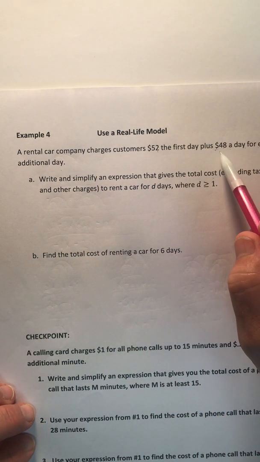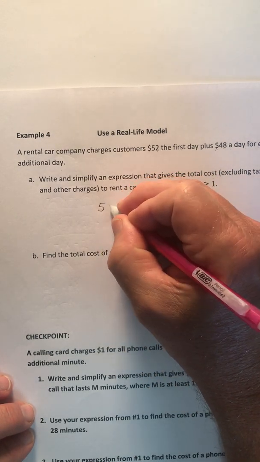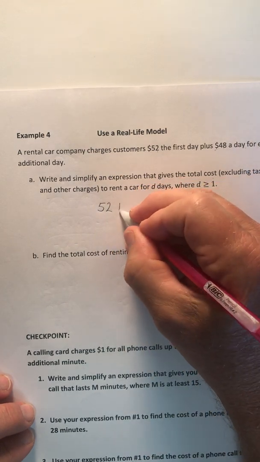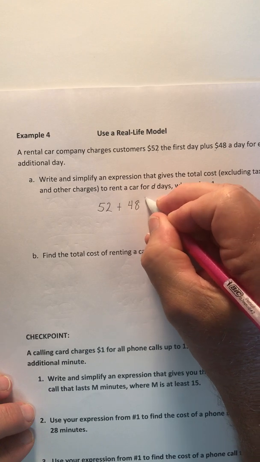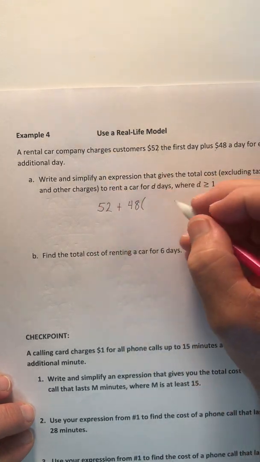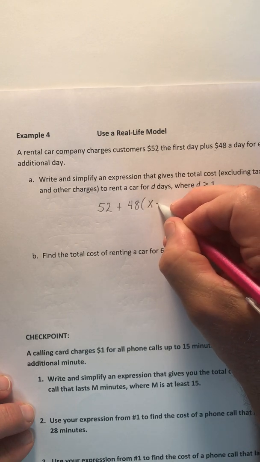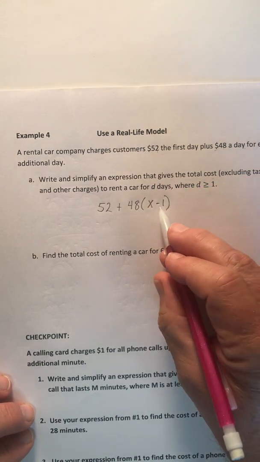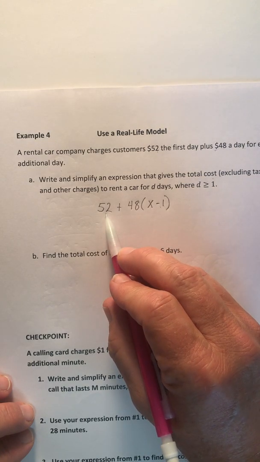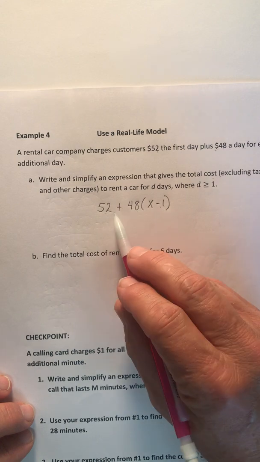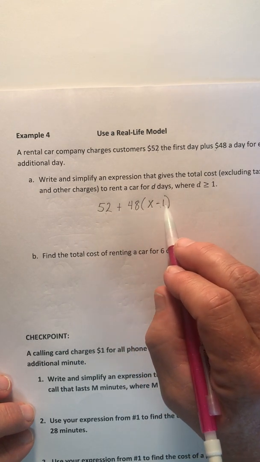Okay. All right, so it's going to cost us 52, so we have to put that down. All right, plus it's going to cost us 48 for each additional day. So we have to take the number of days and minus 1, because that minus 1, we already paid for the first day. All right, so we don't have to pay for that again. So that's what our expression would look like, is 52 plus 48 times x minus 1.